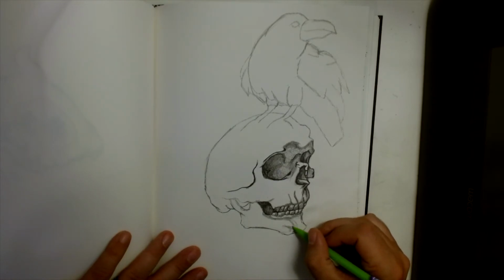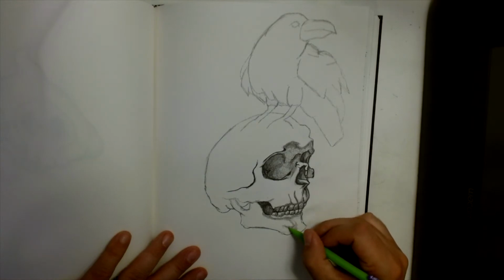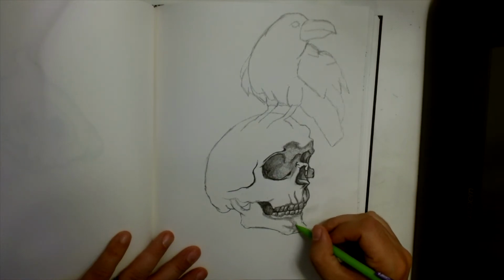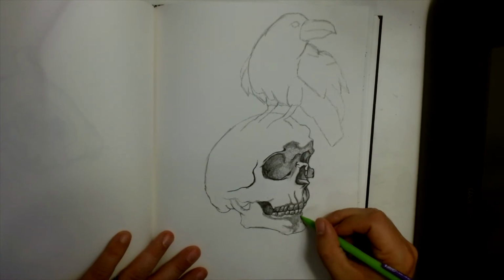So again, I don't want this area to be black per se. I just want it to be a dark enough color that we can have a difference between our lightest tone and our darkest tone. So we're just going to shade that in. And we can darken the back edge line like that.